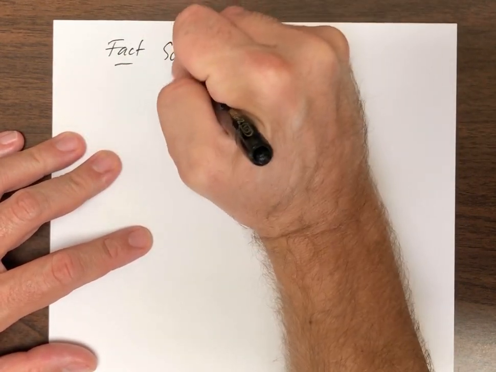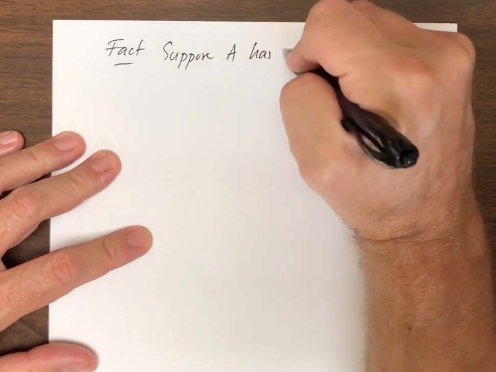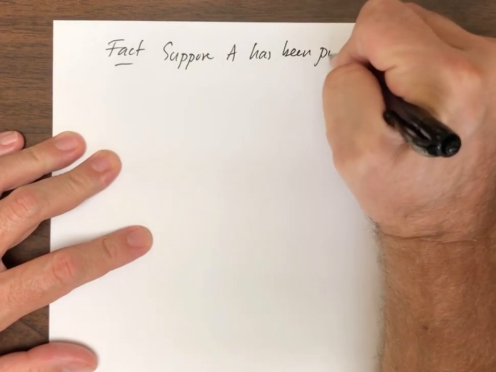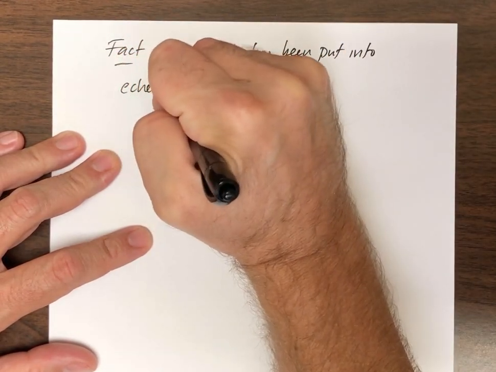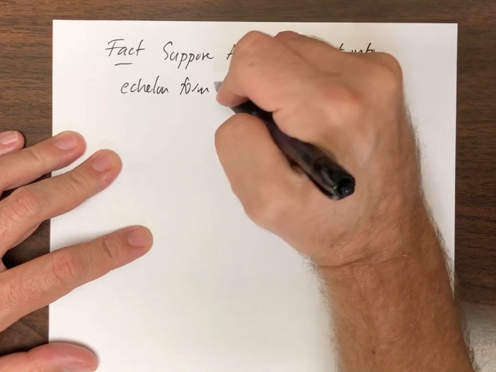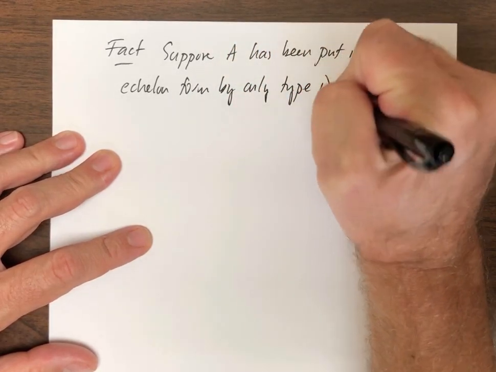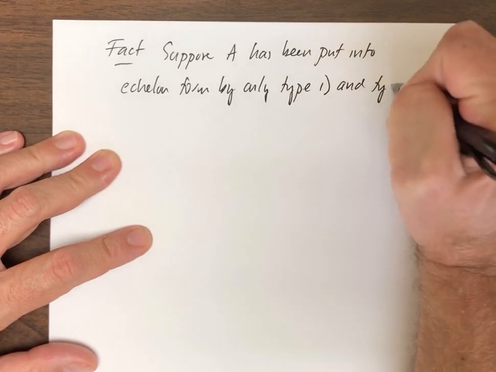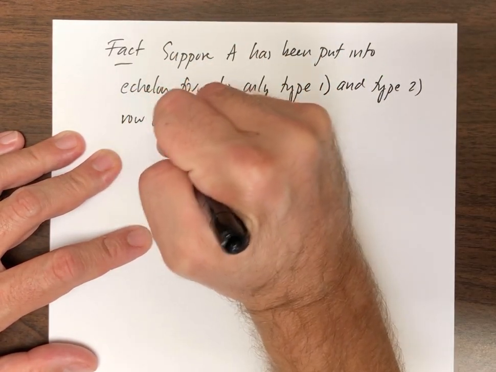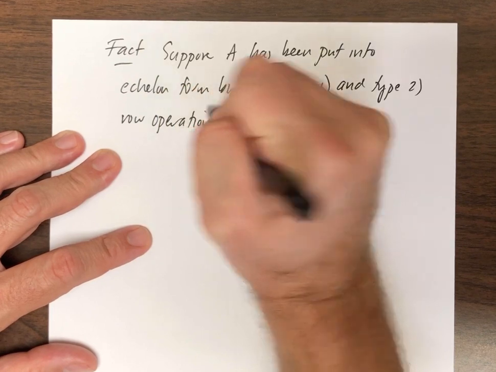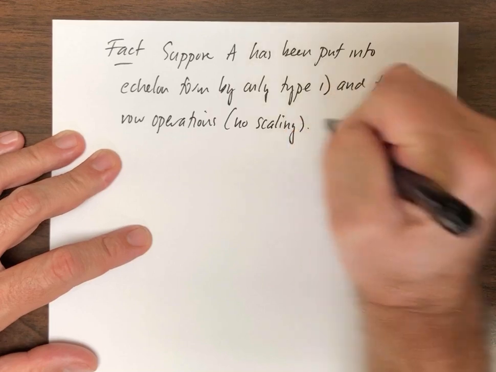Well, suppose, based on what we just did, suppose A has been put into echelon form by only these type 1 and type 2 row operations. Okay, so remember type 1 and type 2, this means that no scaling. I haven't done any scaling of any rows.